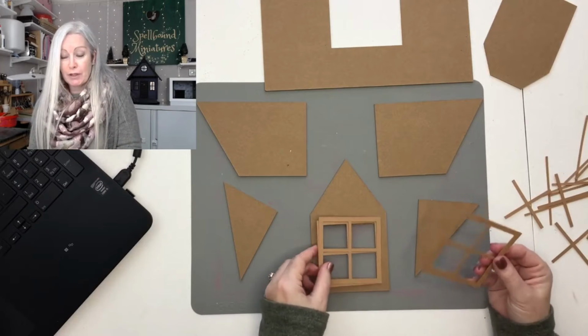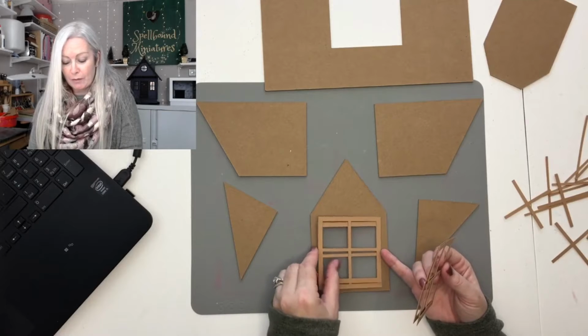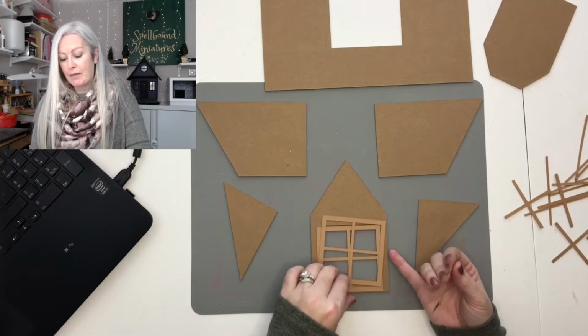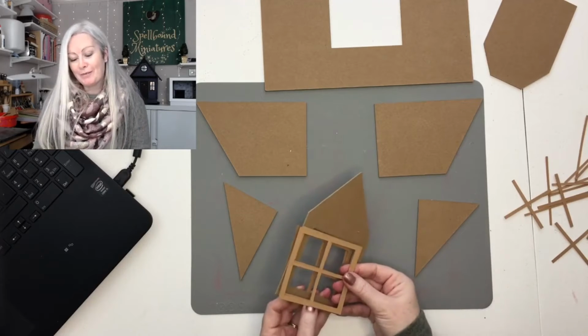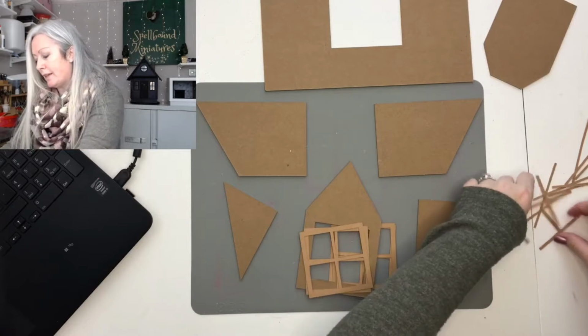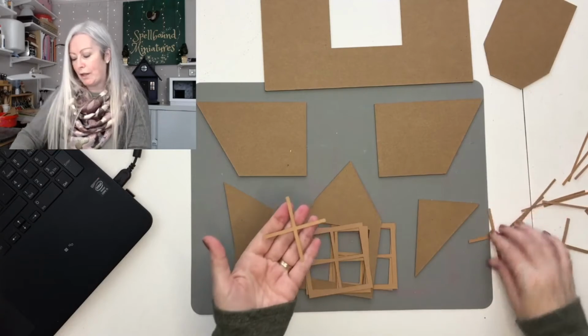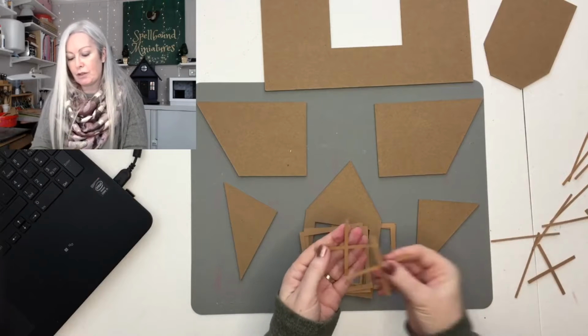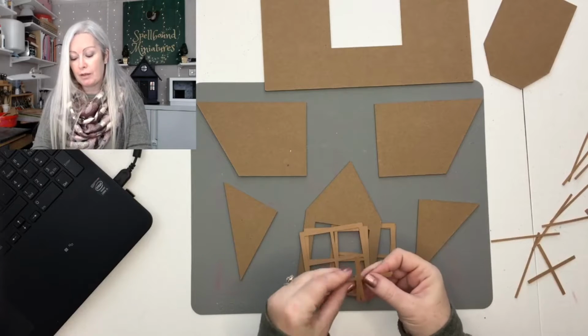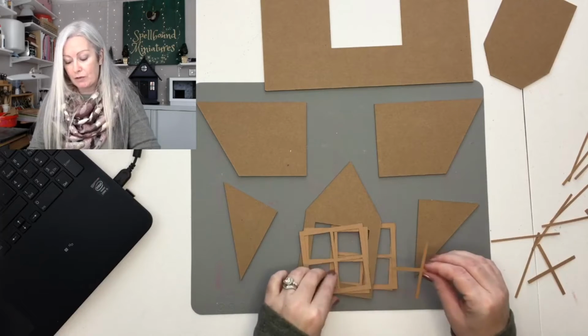and I'm doing 2 layers of craft board for mine. So 2 in the front, and then there'll be 2 on the inside. And you also get these pieces, which are used to layer up however many layers you need.